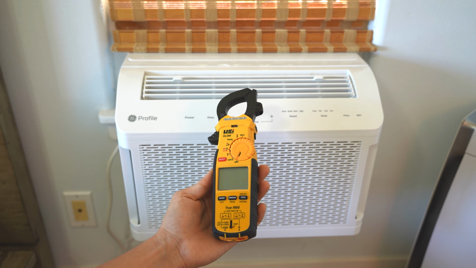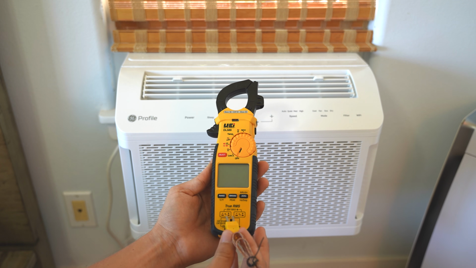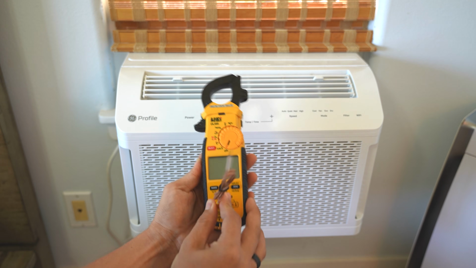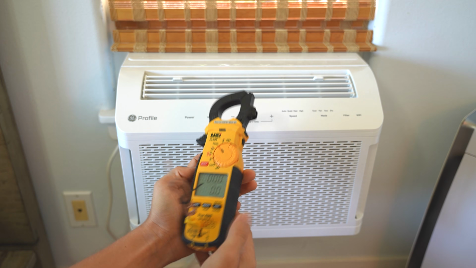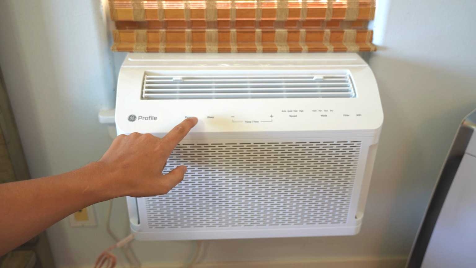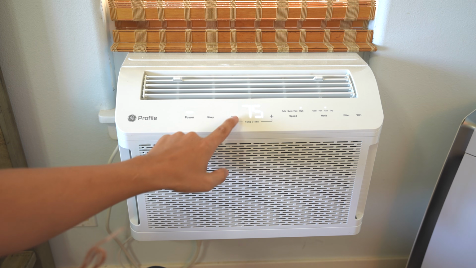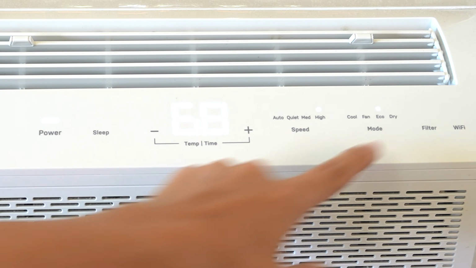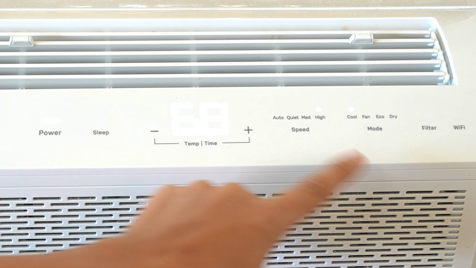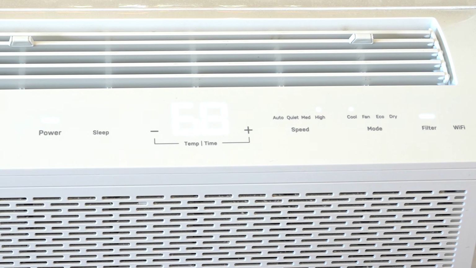To do this little test, I'm going to be using my multimeter with a temperature probe plugged into it. I'm going to set it to temperature, and then we're going to go ahead and turn this window AC on. Make sure the compressor kicks on. Let's set this to cool and leave the fan on high.